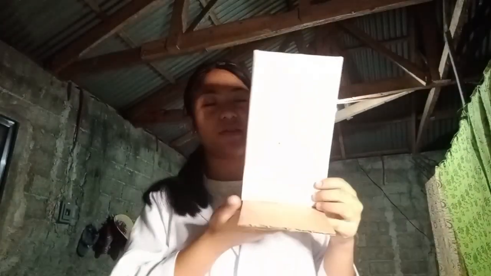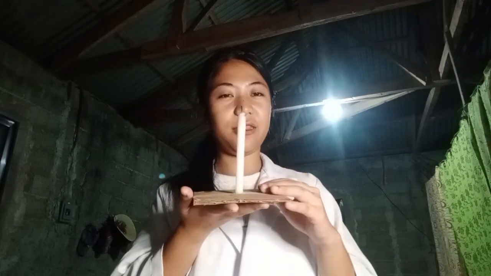So we have here a screen, and I have an alternative which is a paper which I only pasted oil. Now lastly is the candle. Okay. So let's start and perform the experiment.